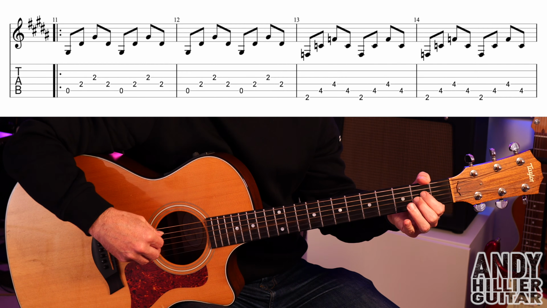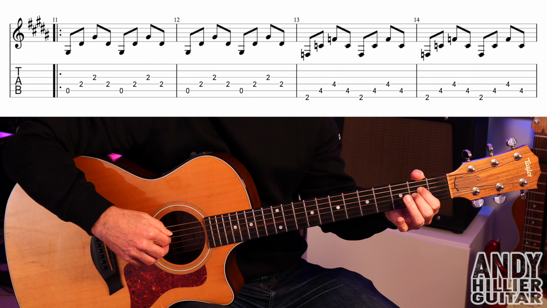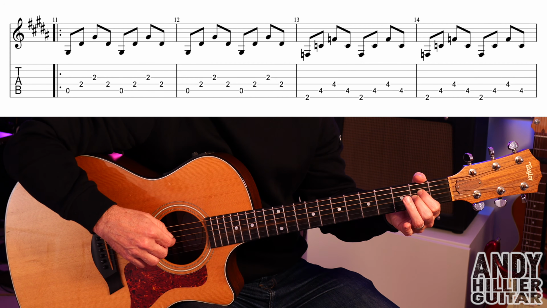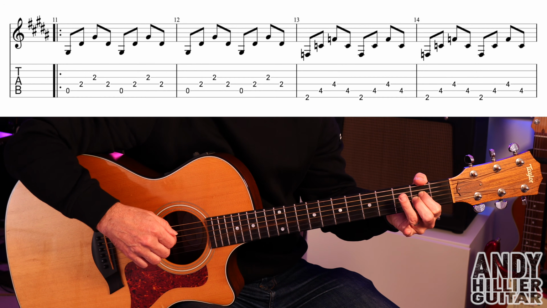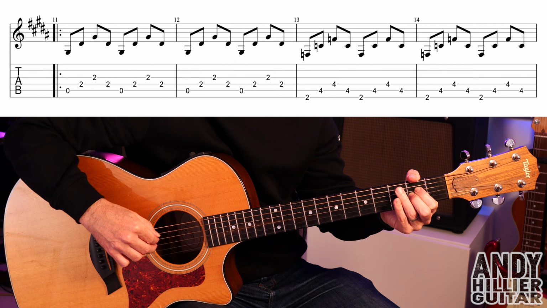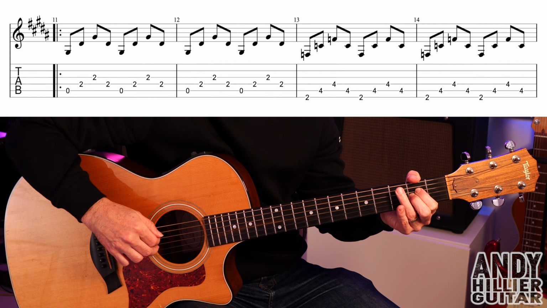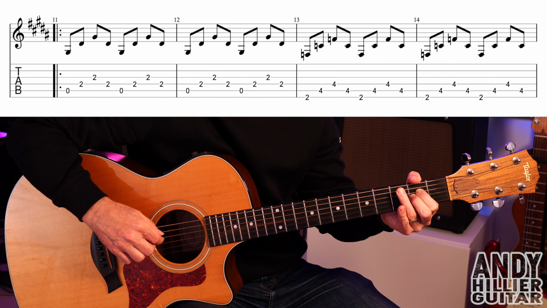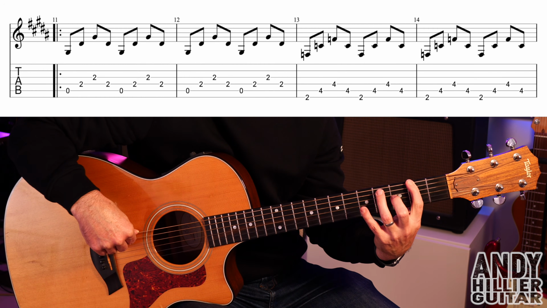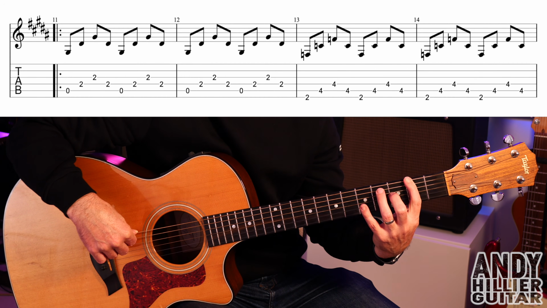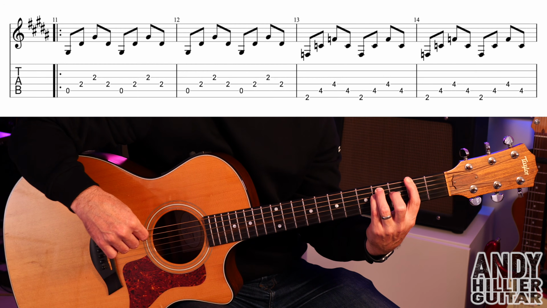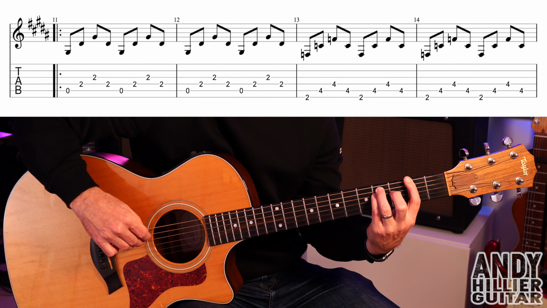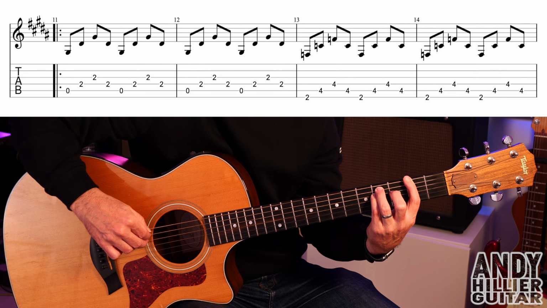So to play bar 11, we've got the open A string, and then D2, G2, back to D2. It does that 4 times. We then go to E2 with the first finger. We're in bar 13 now. Third finger on A4, little finger on D4, then it goes back to the A4. So same idea, it does that 4 times.